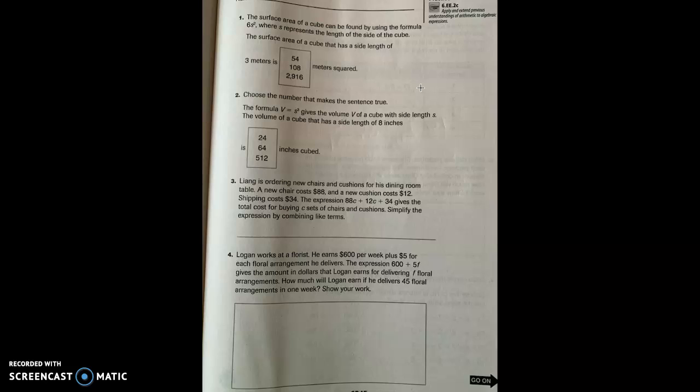Okay, on question 1, it says the surface area of a cube can be found by using the formula 6s squared, where s represents the length of the side of a cube. The surface area of a cube that has a side length of 3 meters is blank meters squared. So all you're doing is plugging in 3. So 6s squared means 6 times s squared. So you can write it as 6 times 3 squared. So first you do 3 squared, and then you multiply it by 6.